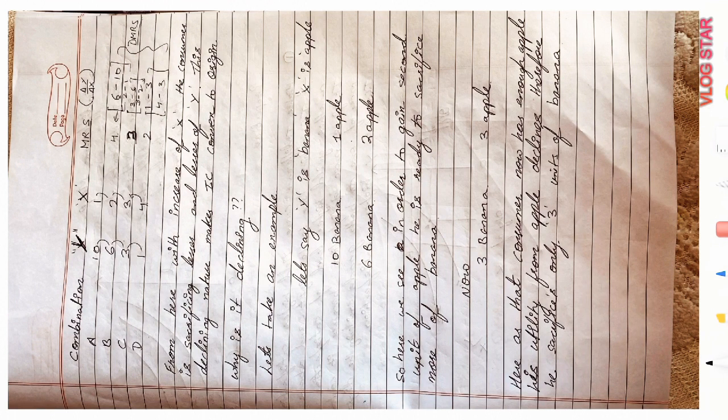So we have just drawn a schedule over here showing the various combinations for the indifference curve. I have taken good Y and good X, and MRS over here. For MRS, you need to know the formula, that is change in Y upon change in X. So how will you calculate it? 6 minus 10 upon 2 minus 1, you'll be getting 4 as the MRS, then 3 and 2. The point to be noted over here is the sacrificing rate. For every additional unit of X, how much did he sacrifice? From 1 to 2, he sacrificed 4 units of good Y. Likewise from 6 to 3, he sacrificed 3 units of Y in order to purchase 1 unit.